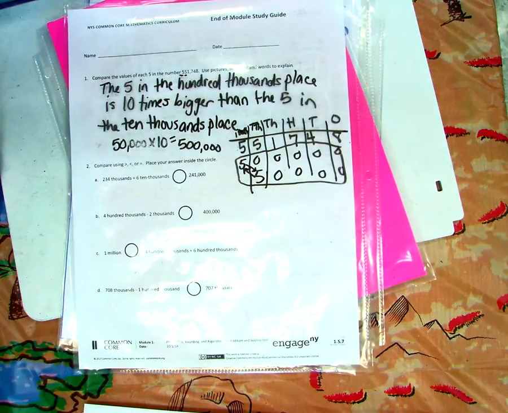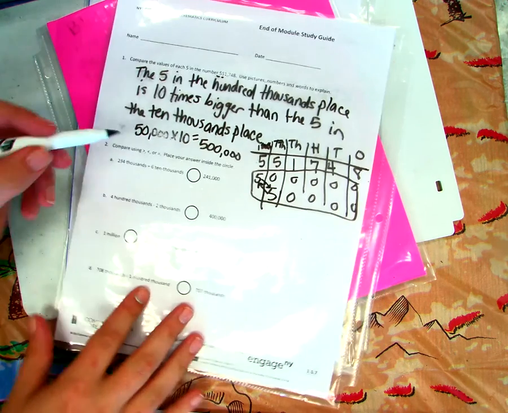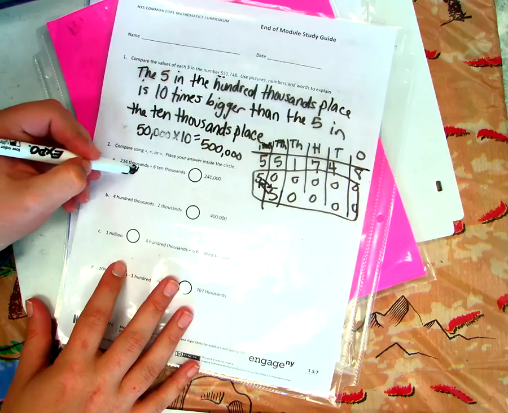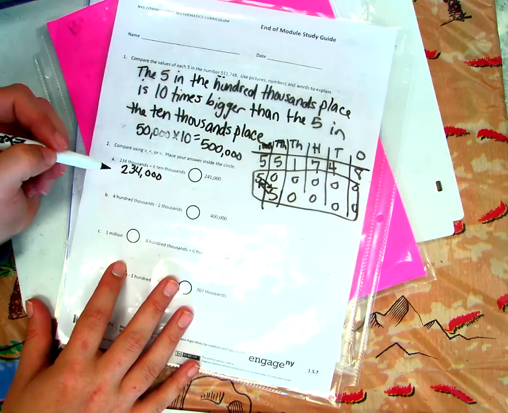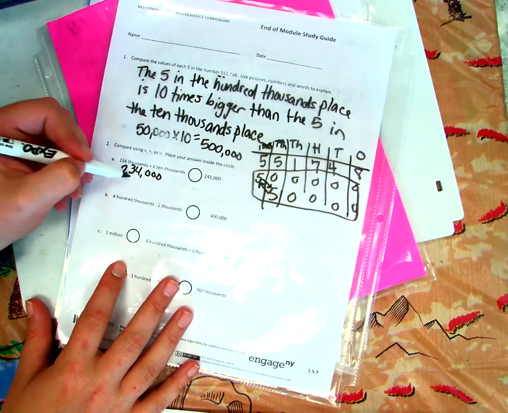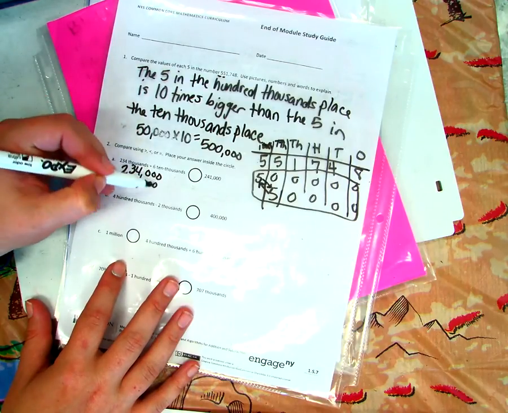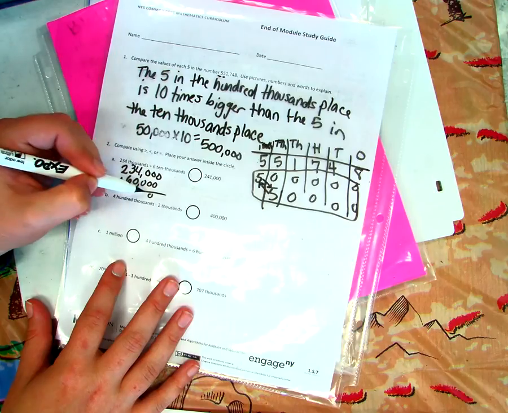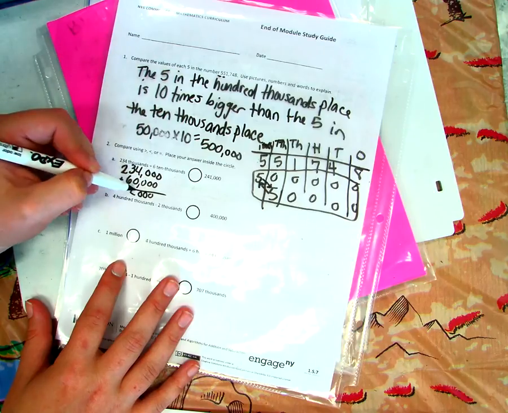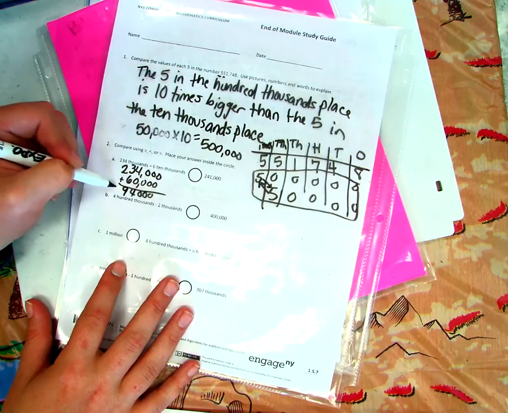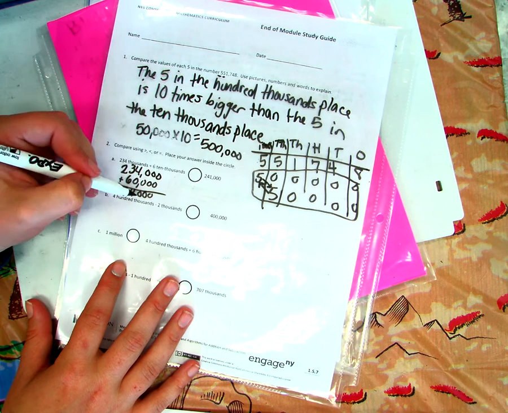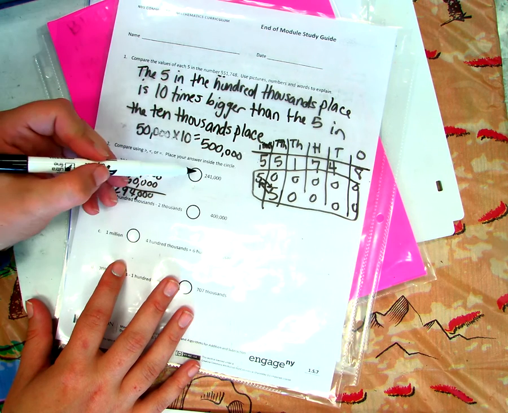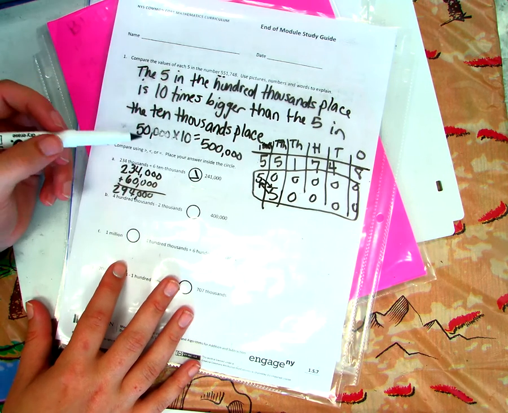Alright, moving on to number 2. Compare using greater than, less than, or equal to. Place your answer inside the circle. Well, I see 234 thousands. And 6 10,000s is 60,000. I'm going to add those together to find my total. That's 294,000. I can easily see that that is larger than 241,000.